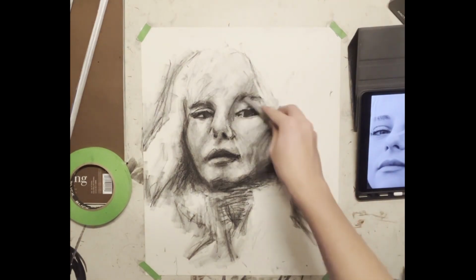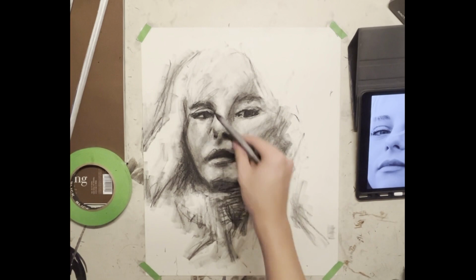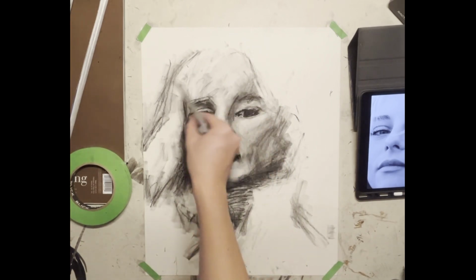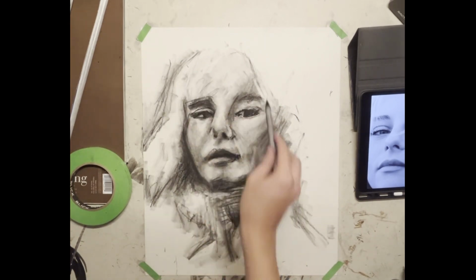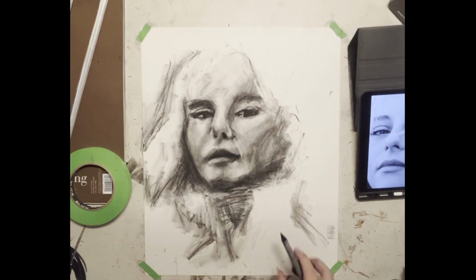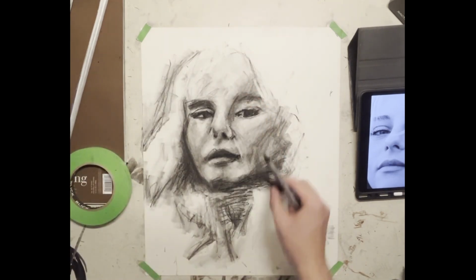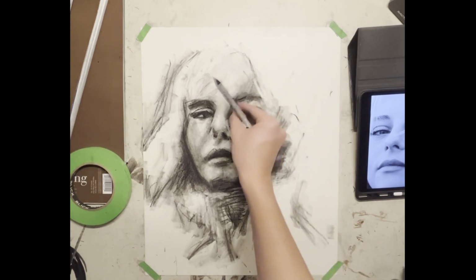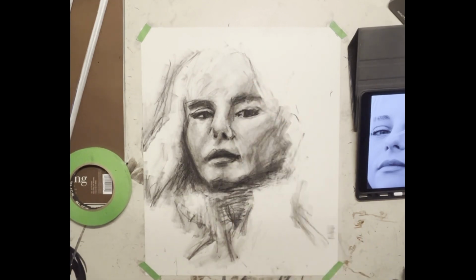I actually prefer it not to be completely accurate to the drawing, because then I think it's a bit boring. It's always nice to see that this person is a person. They have some sort of faults, and it's not just another picture. It's a drawing.